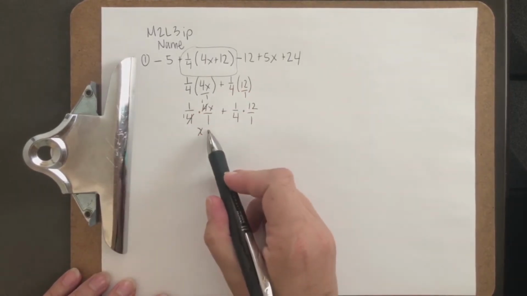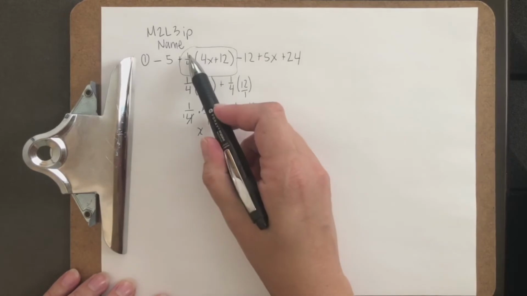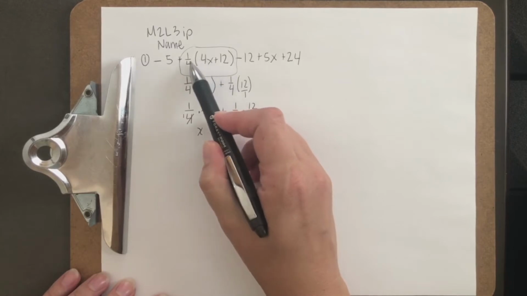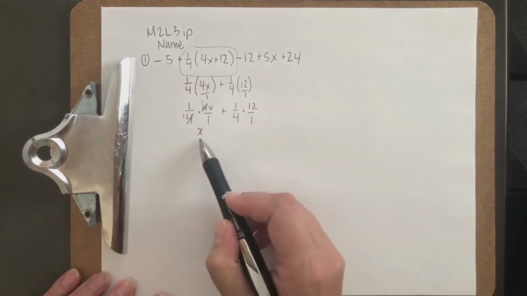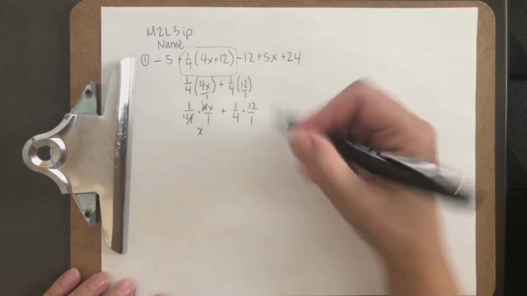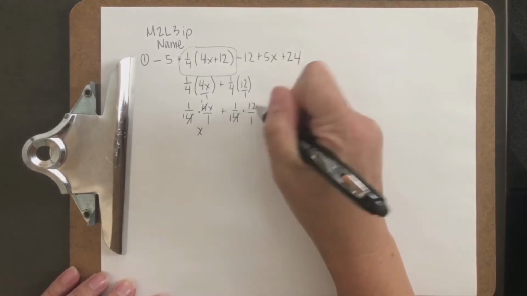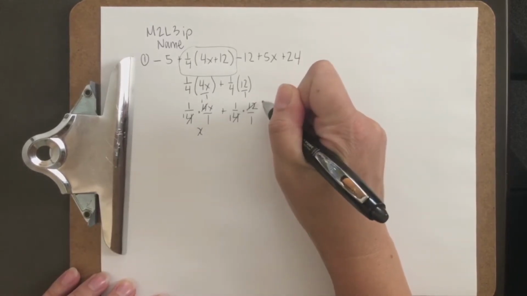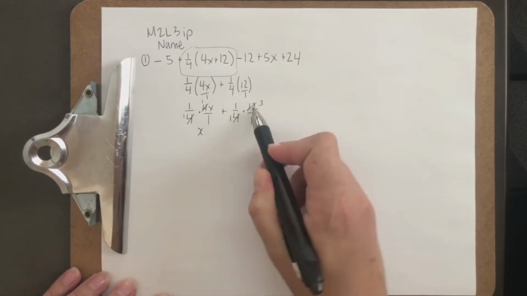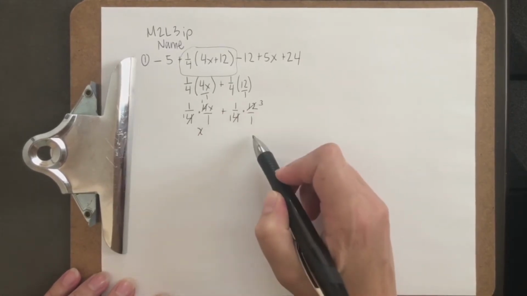And that makes sense if you think about it, because if you take 1/4 and you multiply it by 4, that is a number times its inverse, which equals 1. So we did a whole lot just to prove that, but that will be x. Okay, on this side, we can cross cancel. 4 becomes 1, and 12 becomes 3. 4 divided by 4 is 1. 12 divided by 4 is 3.